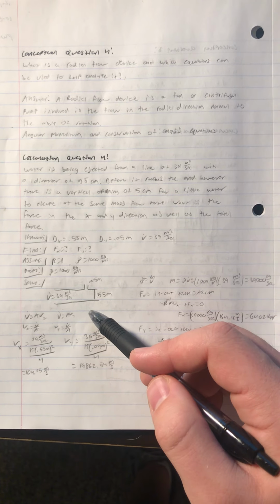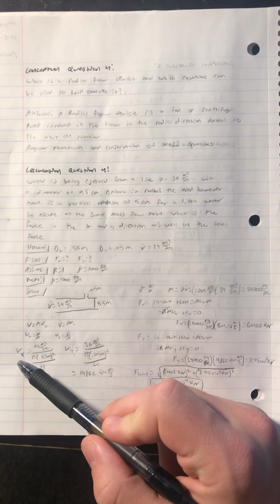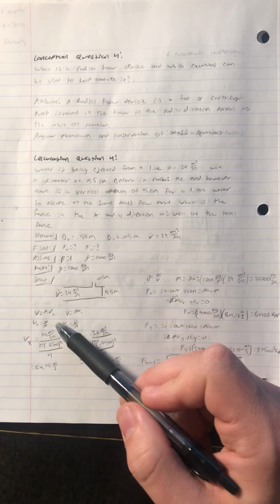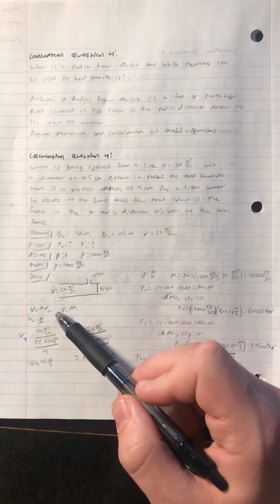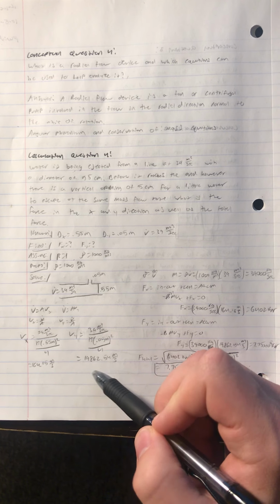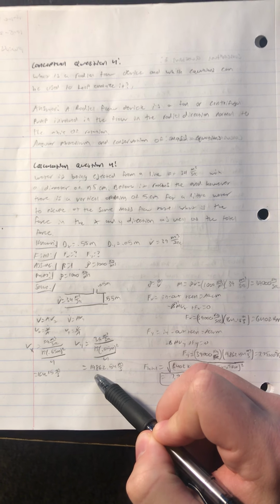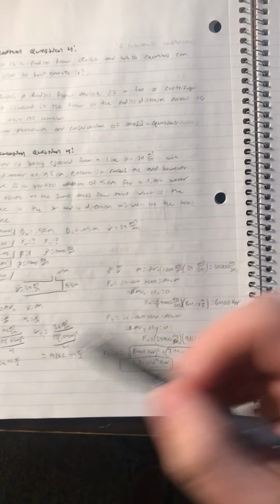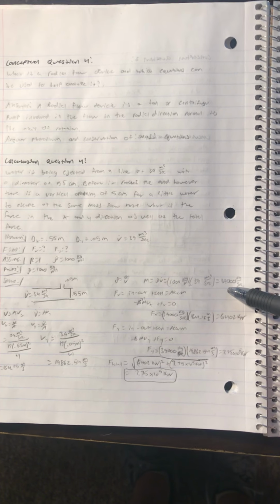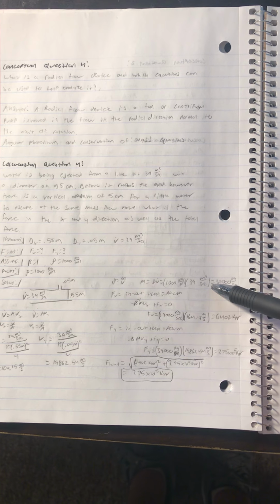So we go to solve it. We have to get our x and y velocities, so we rearrange the volumetric flow rate equation, and we get these two numerical values as our x and y velocities respectively. Then we go up here to get a mass flow rate, rearranging our density equation.